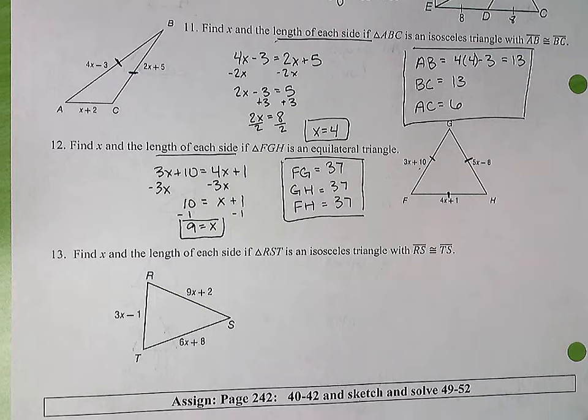Not as number 12, but it's similar to number 11. I think I got it.